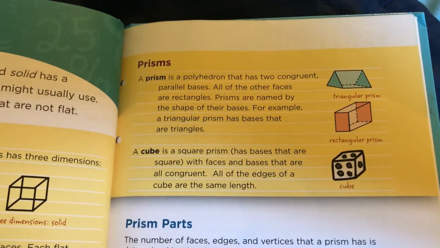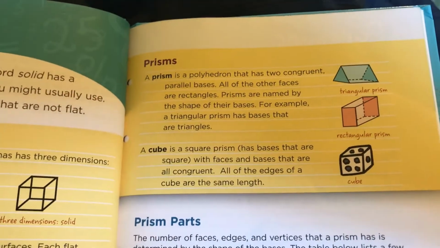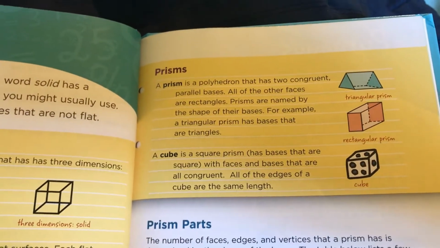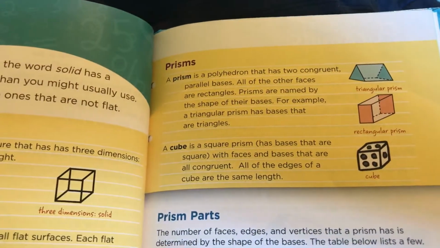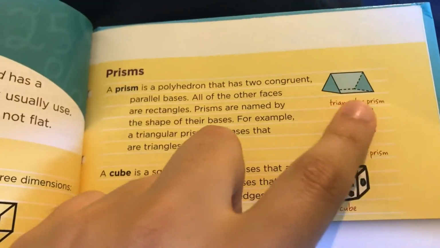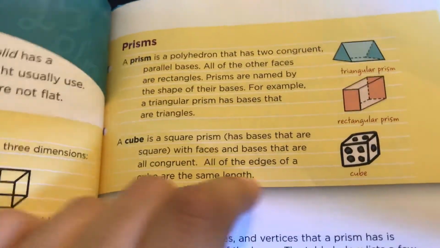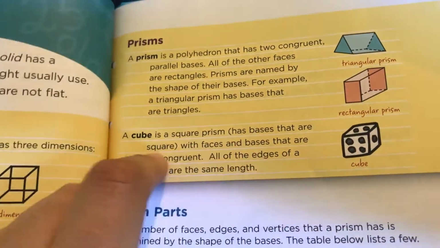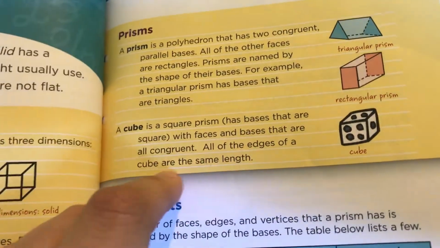Prisms. A prism is a polyhedron that has 2 congruent parallel bases. All of the other faces are rectangles. Prisms are named by the shape of their bases. For example, a triangular prism has bases that are triangles. Triangular prism, rectangular prism, cube. A cube is a square prism, with bases that are square, and faces and bases that are all congruent. All of the edges of a cube are the same length.